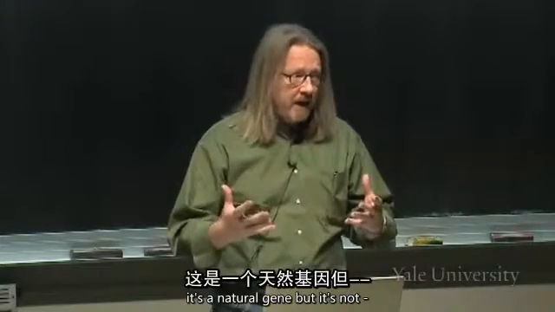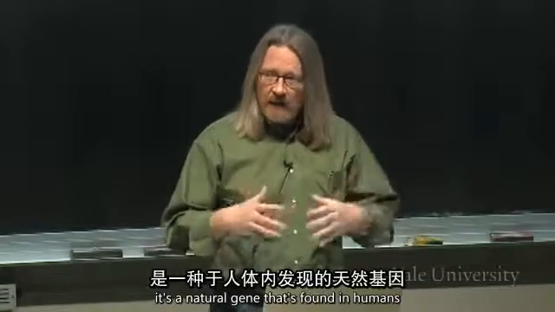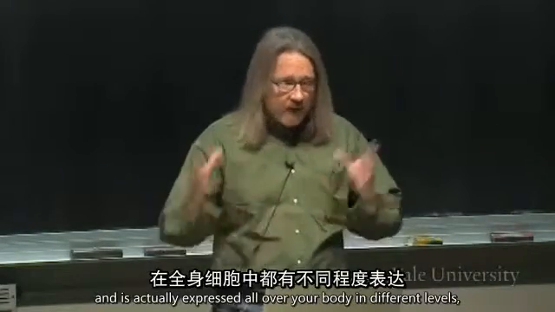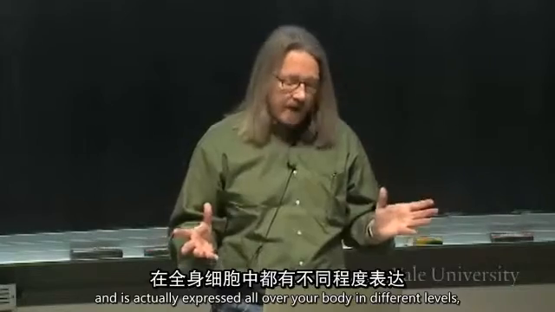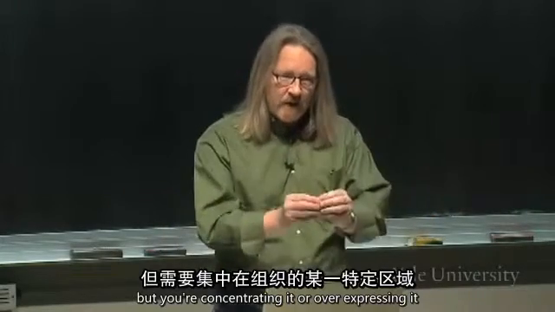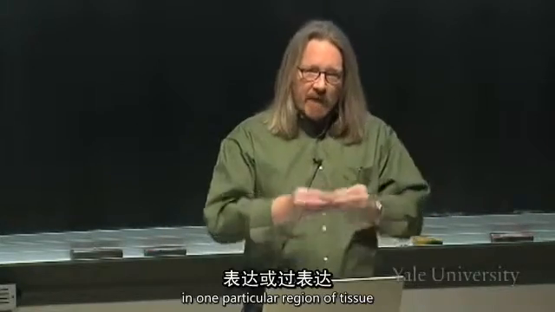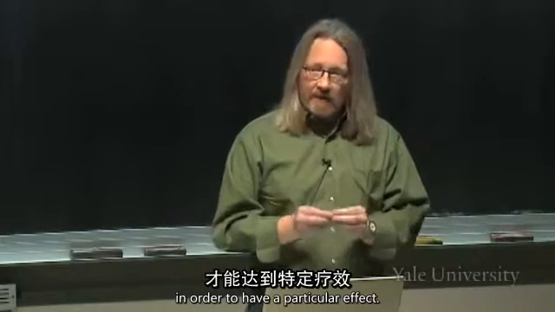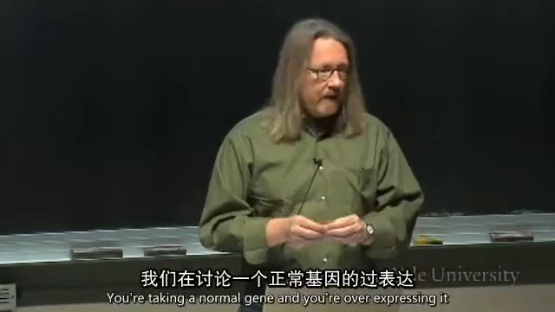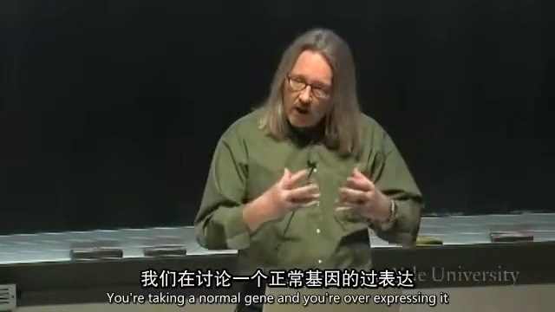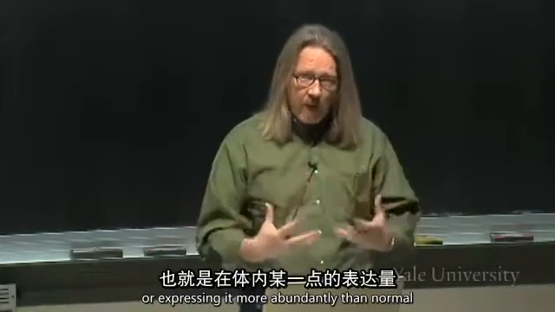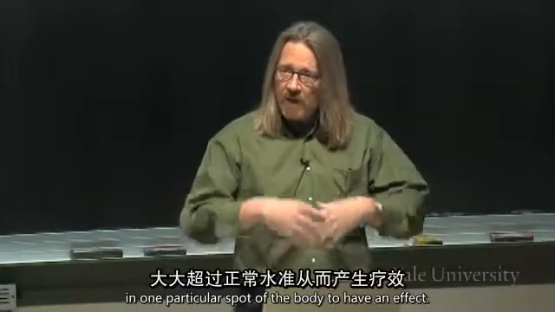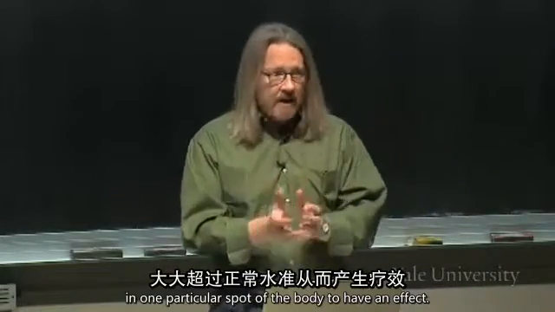It's a natural gene found in humans and actually expressed all over your body at different levels, but you're overexpressing it in one particular region of tissue in order to have a particular effect. So you're taking a normal gene and expressing it more abundantly than normal in one particular spot of the body to have an effect.